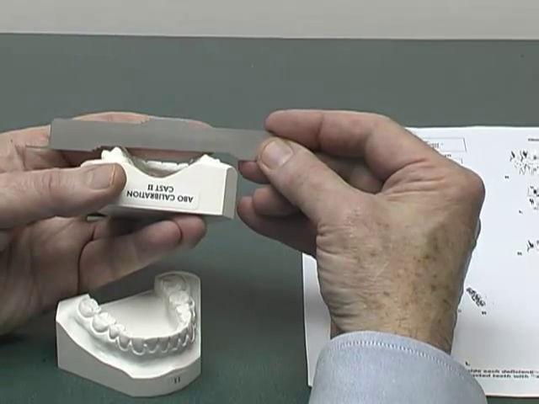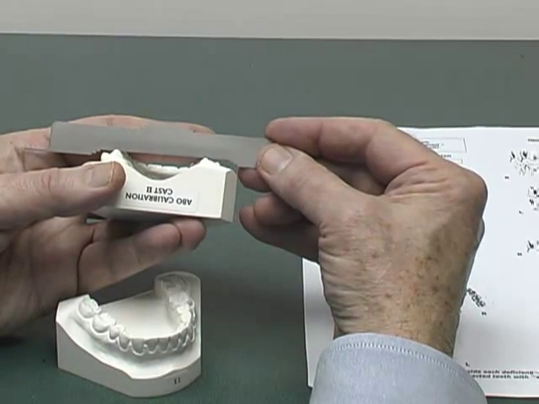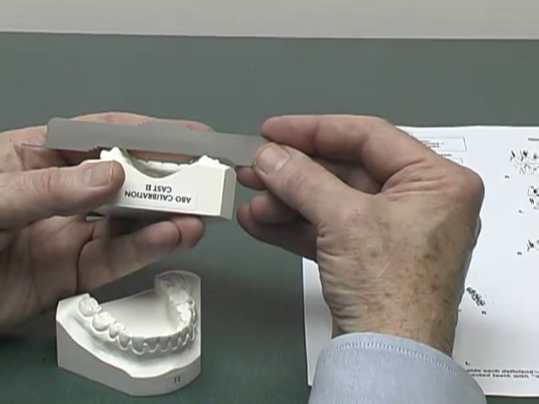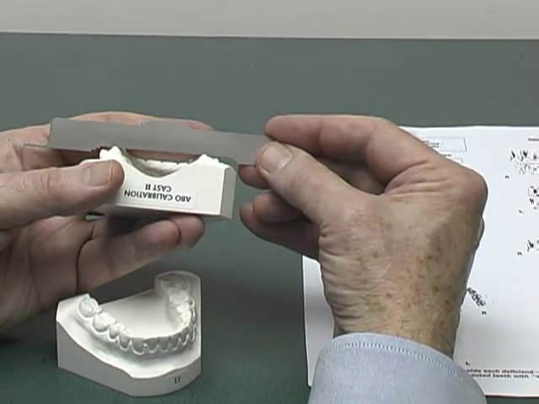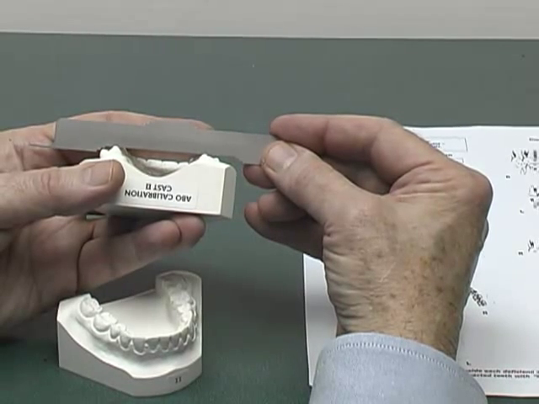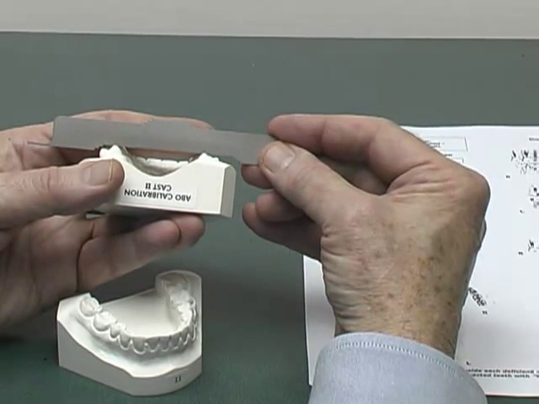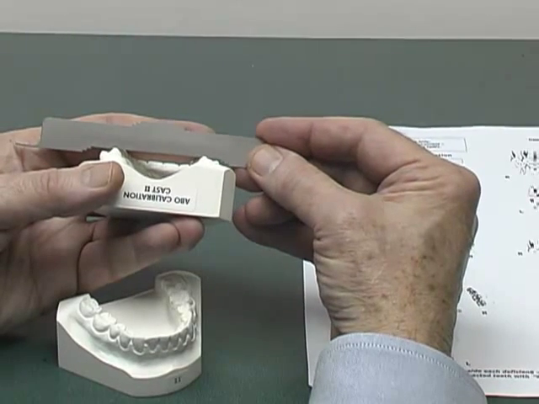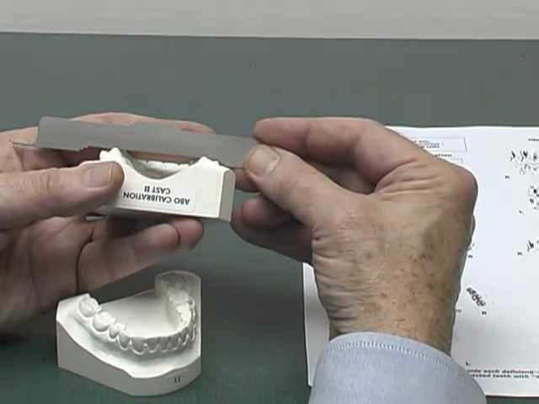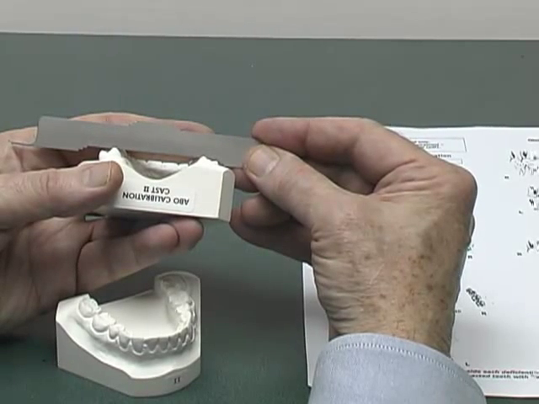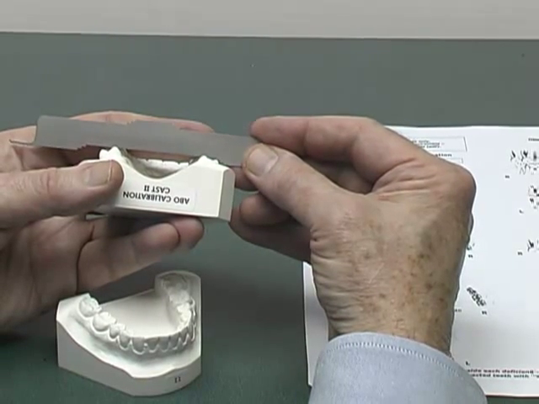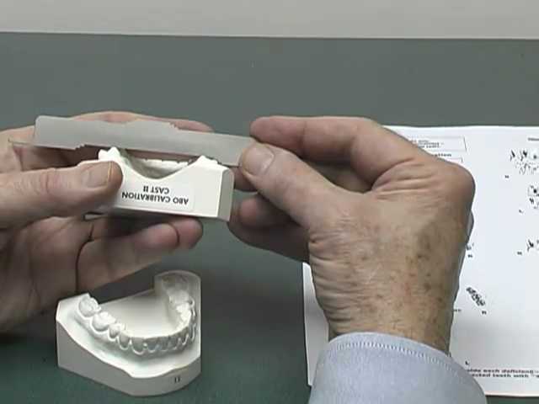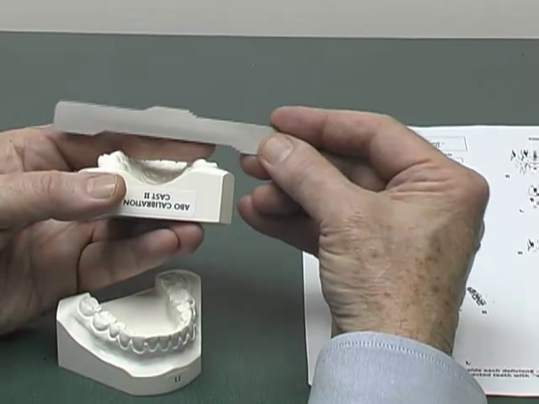Now let's look at this particular case. The right side mesial buccal cusp tip of the second molar is between 1 to 2 millimeter steps and would receive a score of 1 point. Then we move to the left. The left side second molar, the mesial buccal cusp tip, again is between the first and second millimeter step, and it also would receive 1 point.